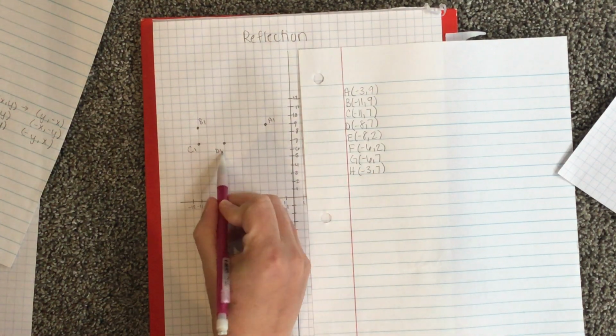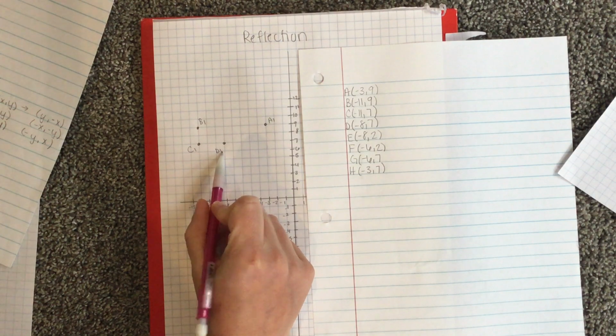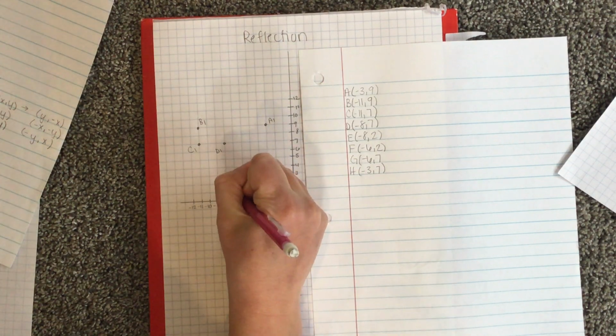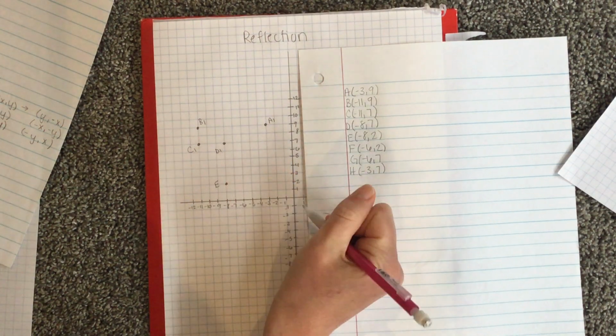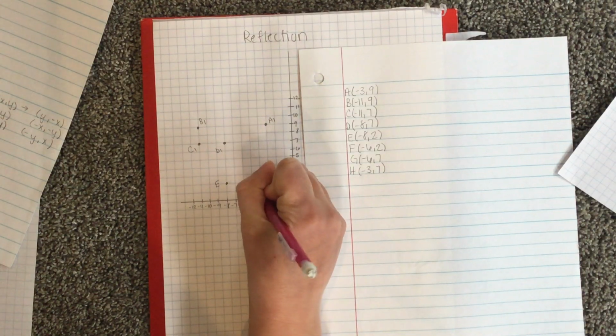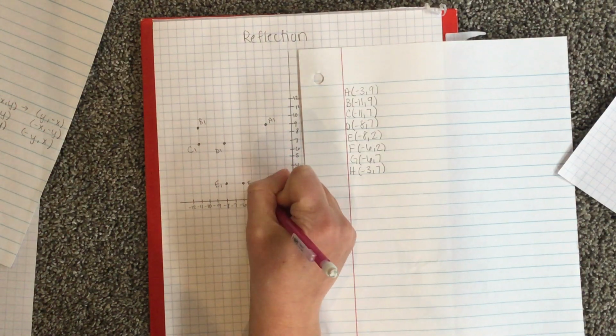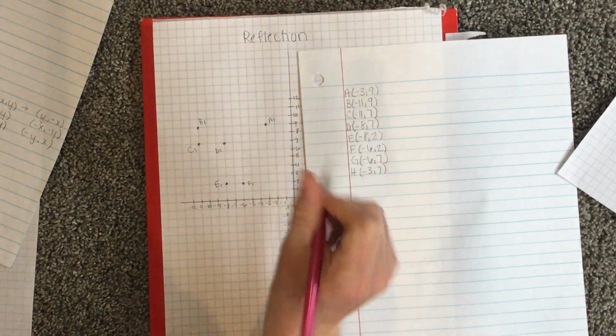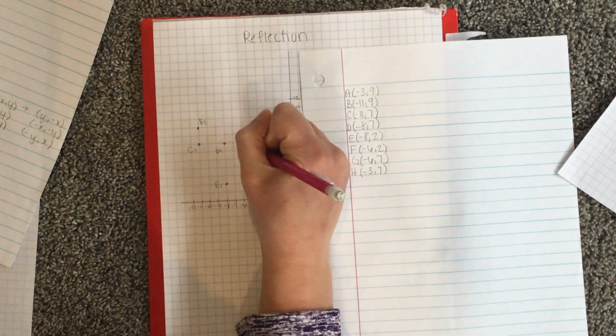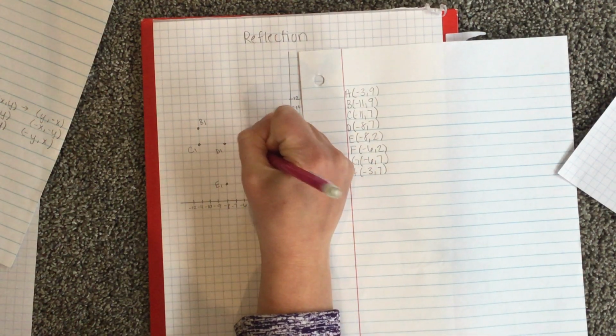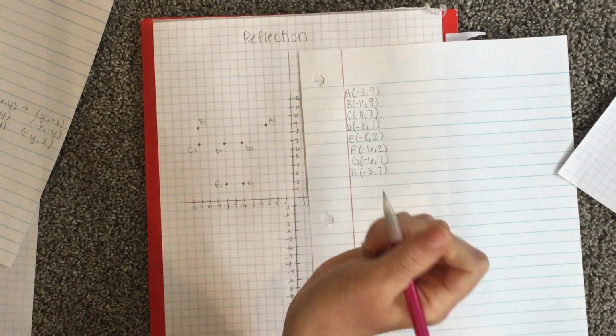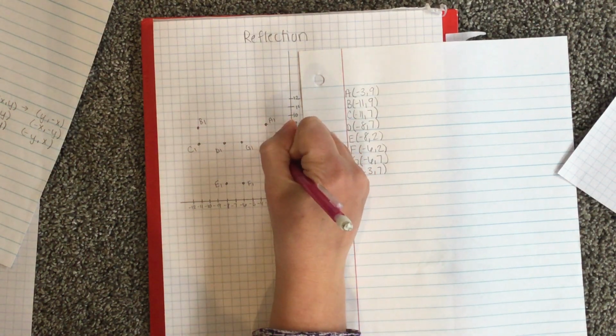And I'm putting the prime there because it's the second figure. Negative 8, 2 for E. F is negative 6, 2. G is negative 6, 7. And negative 3, 7.